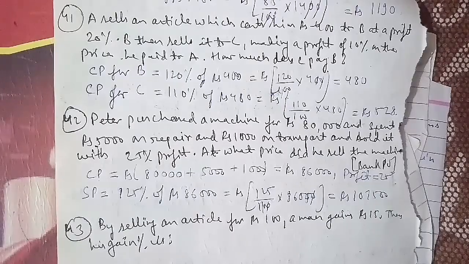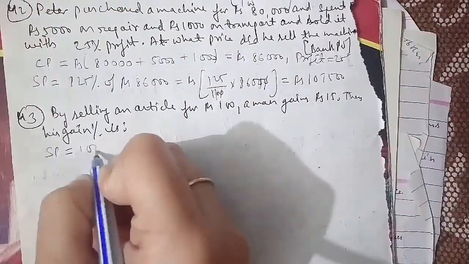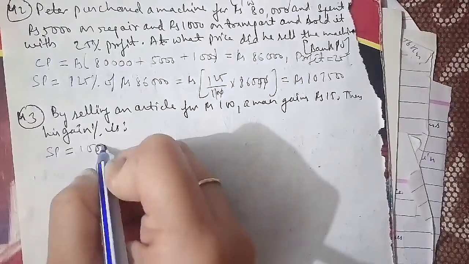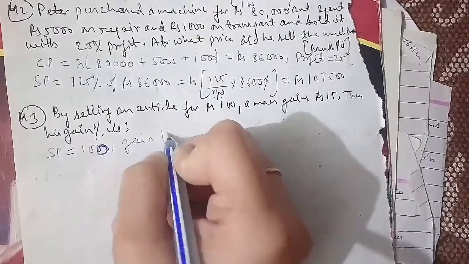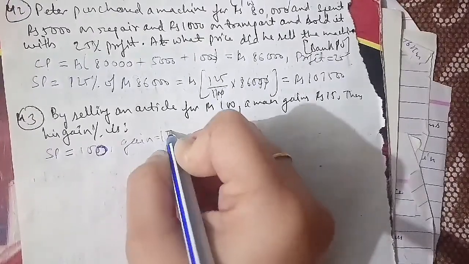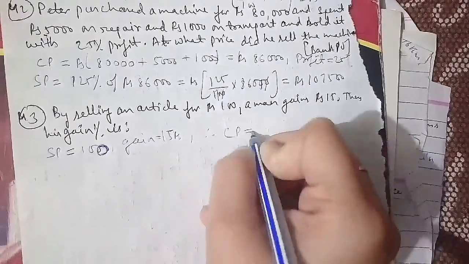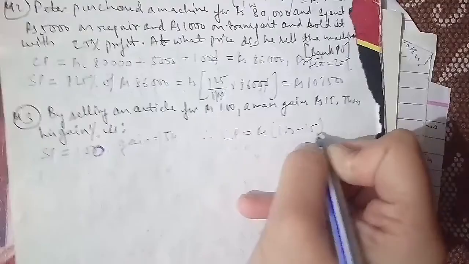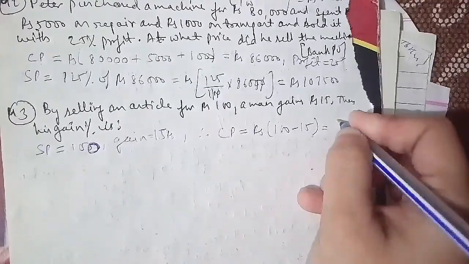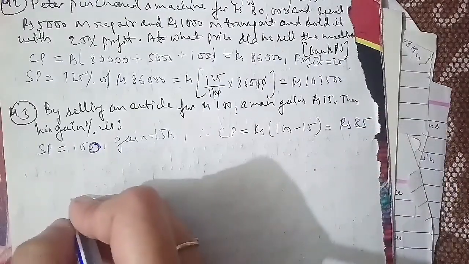SP equals 100, gain equals 15 rupees, then CP equals rupees 100 minus 15, so we get rupees 85.